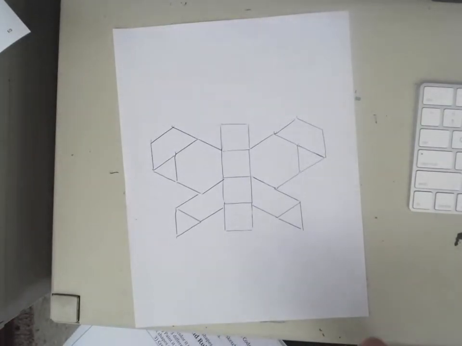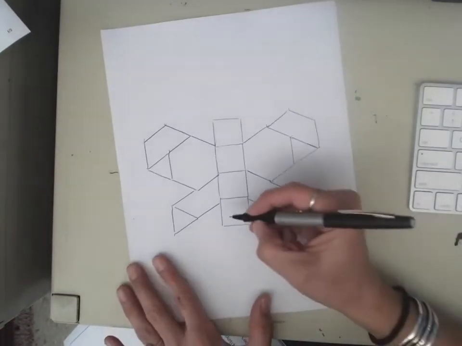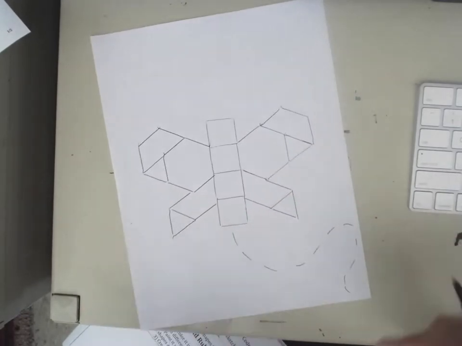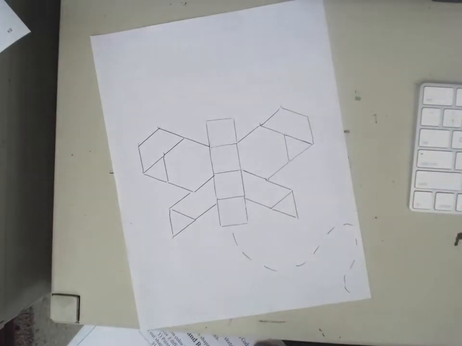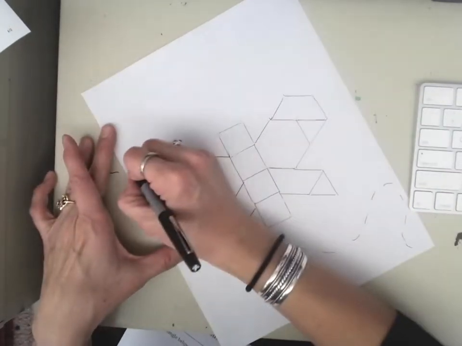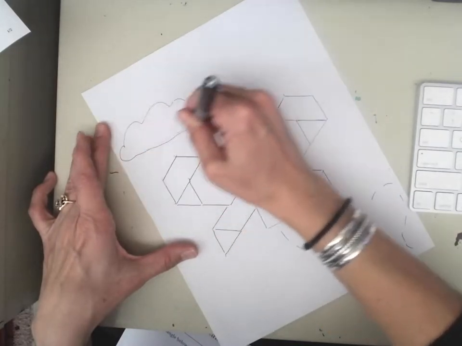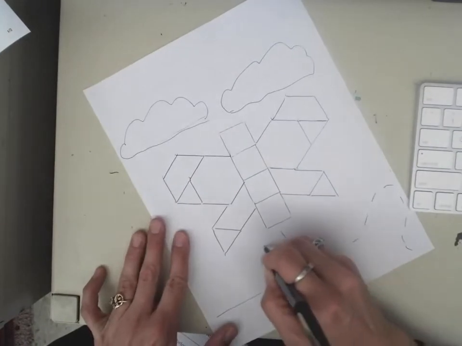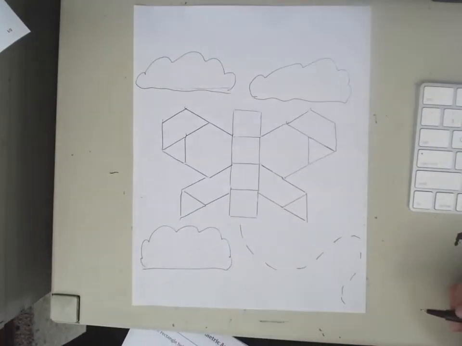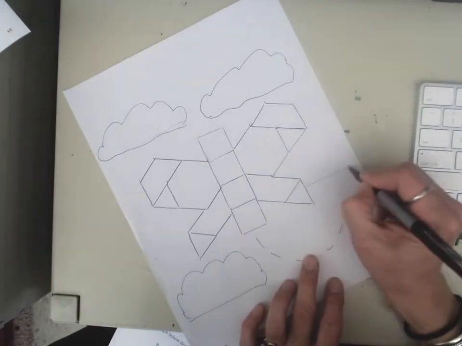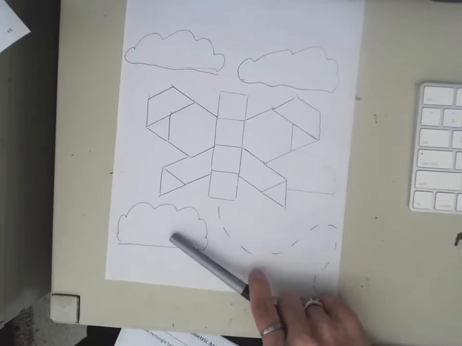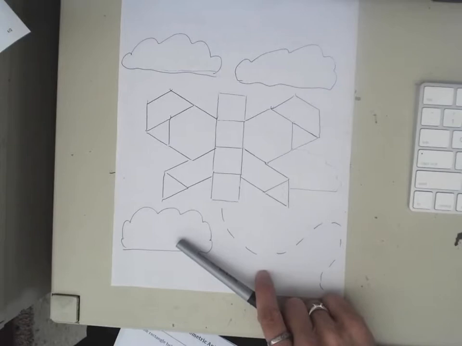I want to make my butterfly look like it's in the sky. So I'm going to add some lines like this to make it look like it's flying. And then I think I'm going to add some shapes to make clouds. Can we color it after you're done? Yes, so you guys will color it after you're done. I'm going to make a cloud right here too. Are my clouds freeform or geometric? Freeform. Very good. They don't have a name. They kind of look like clouds, right? But we can do clouds in lots of different ways.